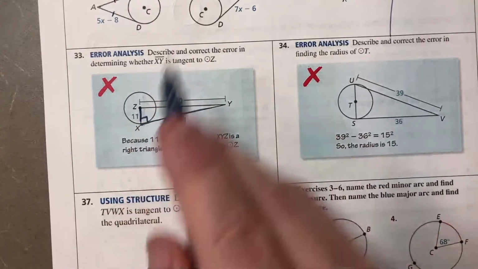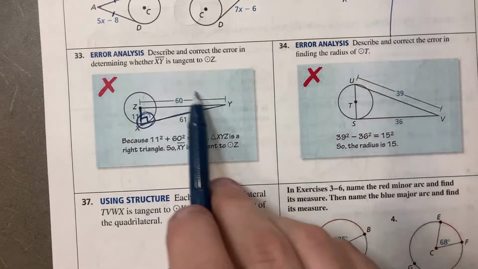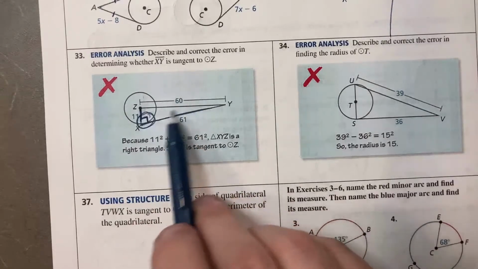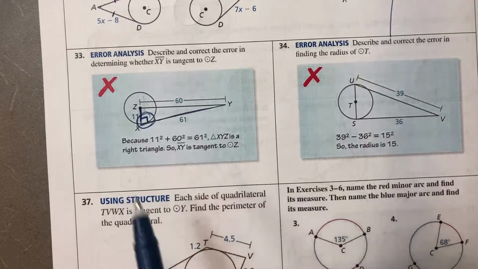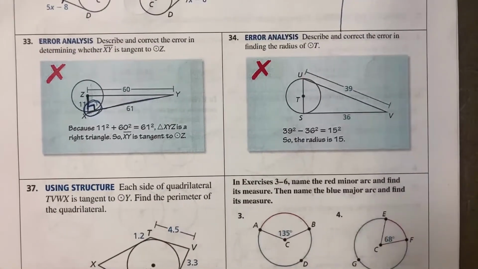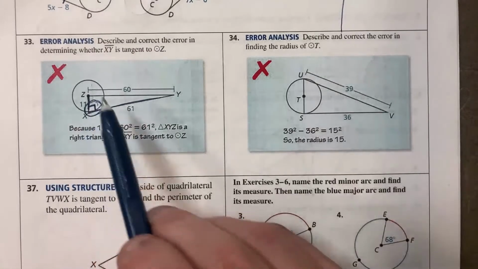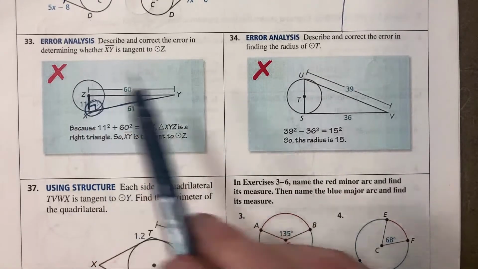That has to be the right angle. They have the right angle in the wrong spot, is what happens. And so this is not a tangent because you could obviously see it. This would have to be the longest part of the right triangle, and that just doesn't work. So basically, they had the right angle in the wrong spot. It's the radius and the tangent that have to make a right angle, not whatever this is.